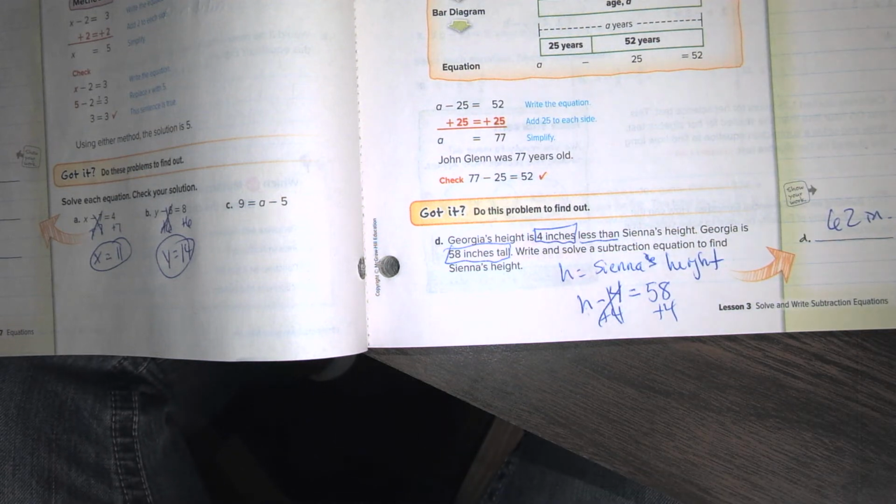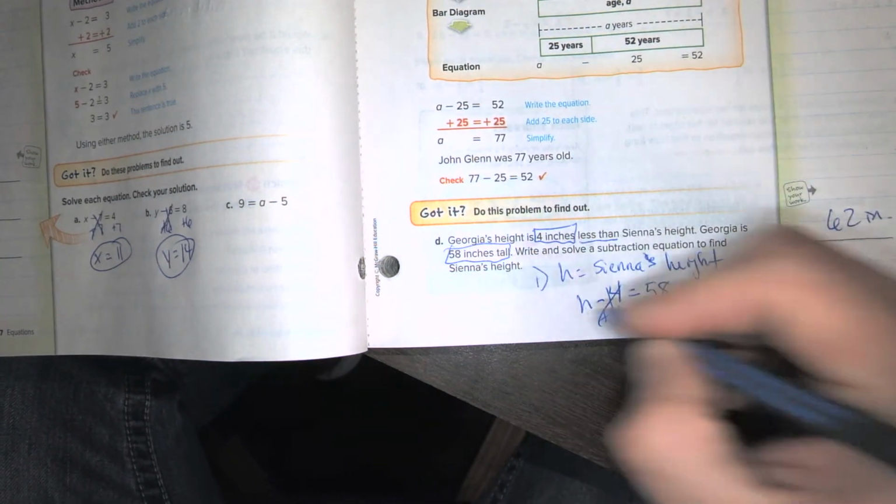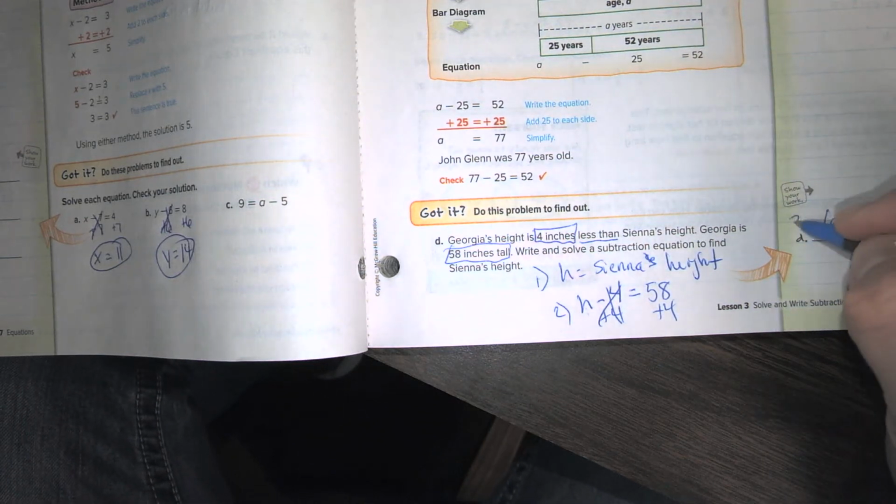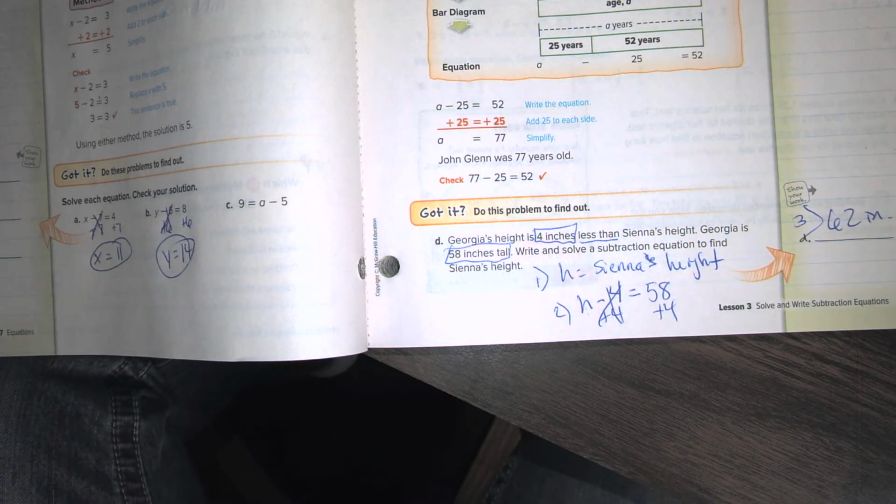Okay, so 3 steps. Define a variable, write the equation, solve it. How tall is Nana? That'd be a little over 4 feet. No, like 5 feet. It'd be over 5 feet.